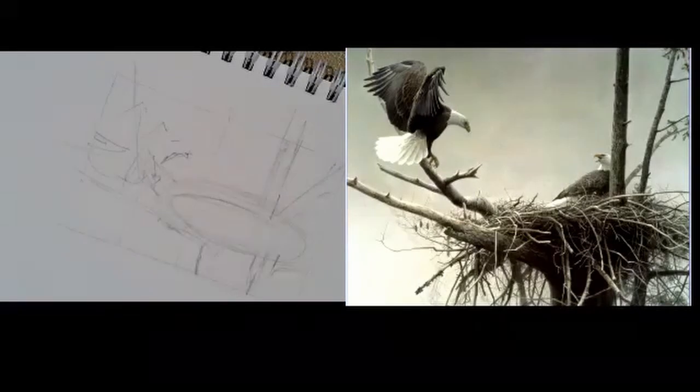I did write this down because it's just so amazing: nearly 10 feet wide, 20 feet deep, and 4,400 pounds of sticks. Now there is an average, and the average is pretty impressive too. The average is 5 to 6 feet for a nest and 2 to 4 feet high.